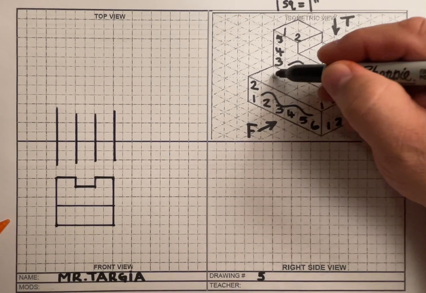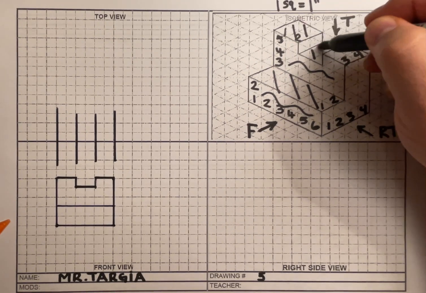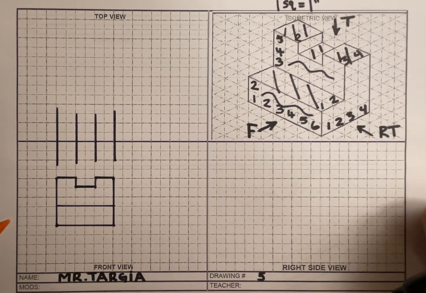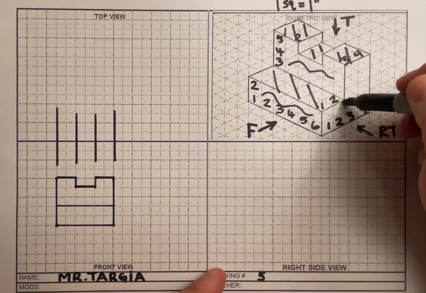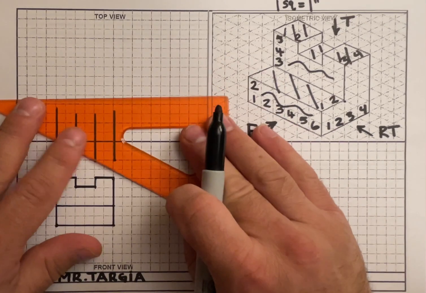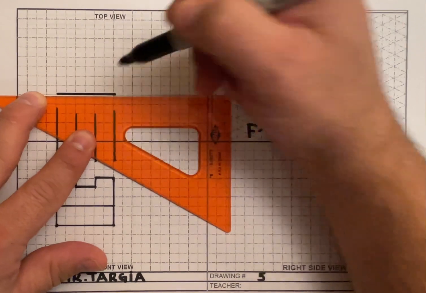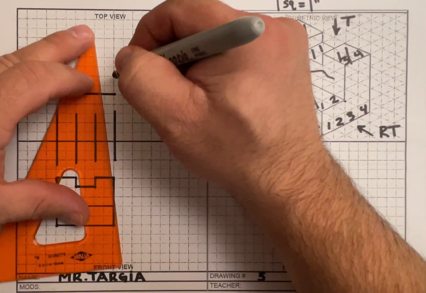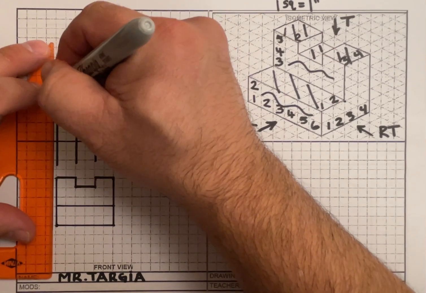Notice in the top view that I'm going to see this area here, this surface here, this one here, and also this one here. So I'm going to start with this one, and it is 2 deep by 6 wide. So I'm going to do that right now. From projection line to projection line. That's 6 squares. I'm going to go up 2 on each side.